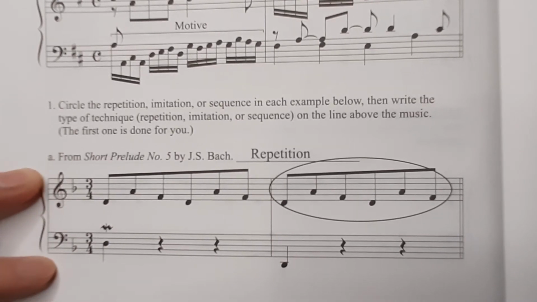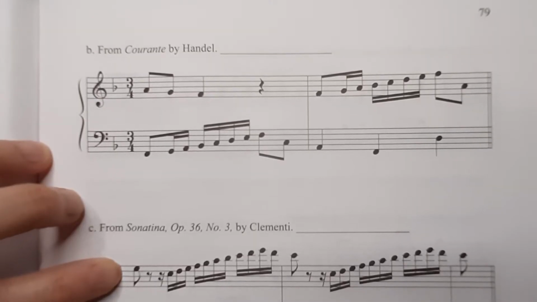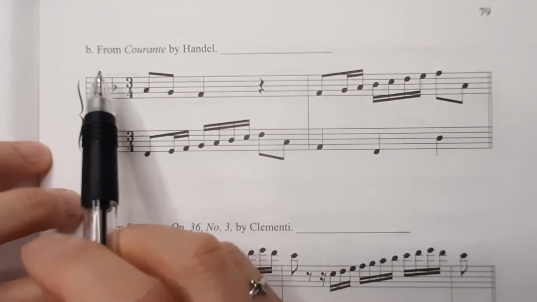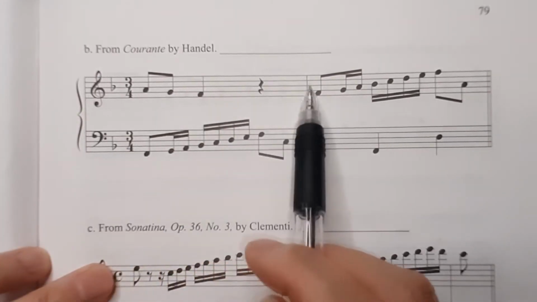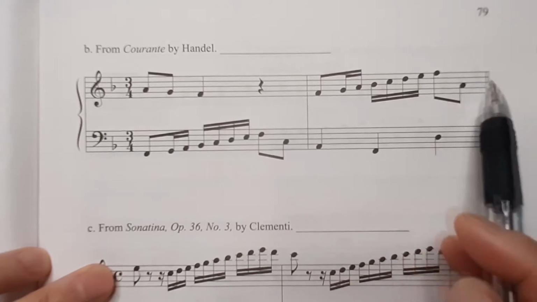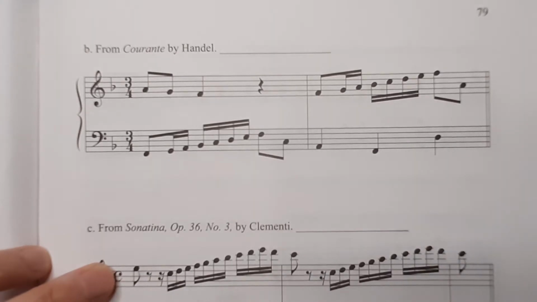Now let's go to page 79 and do some more work. This is page 79, question B. Look at just the right hand. They're not the same, and they're not the same pattern either. Then how about this?